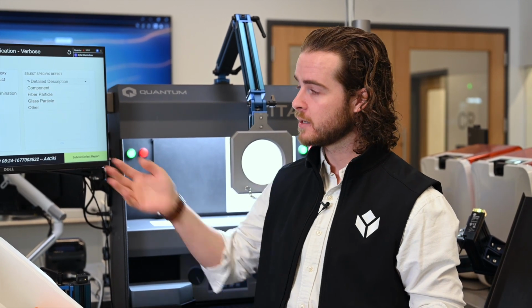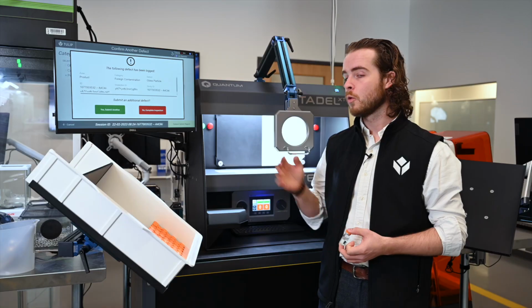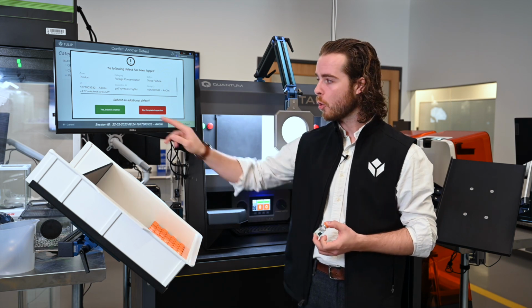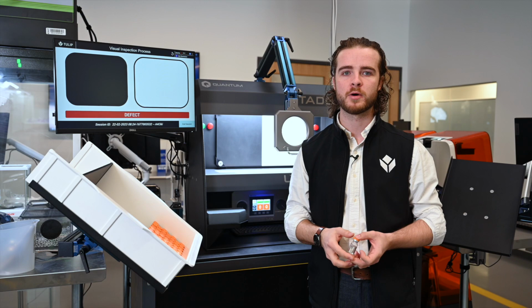Furthermore, this is now extensible. If I want to add a new defect that my inspectors can use, I simply add another row in my library. Once I submit this report, I can review my submission, indicate that there's another defect, or say the sample is complete and proceed with the process.